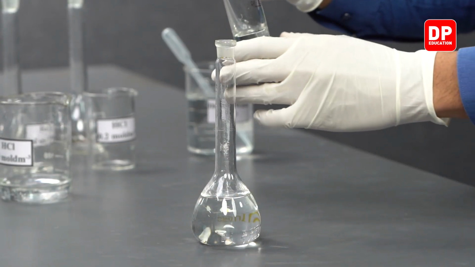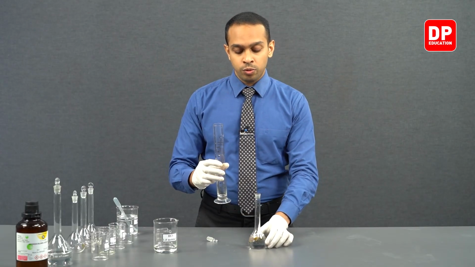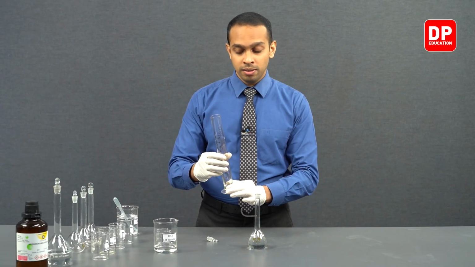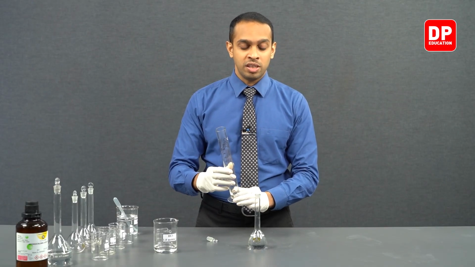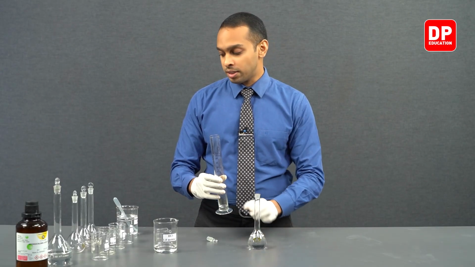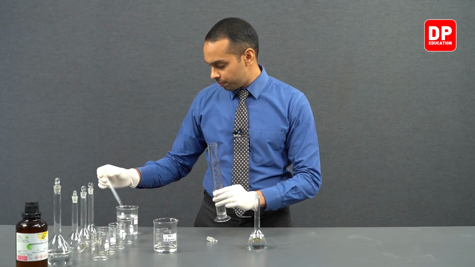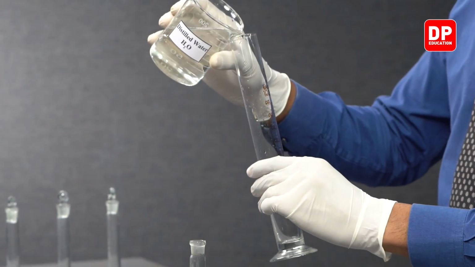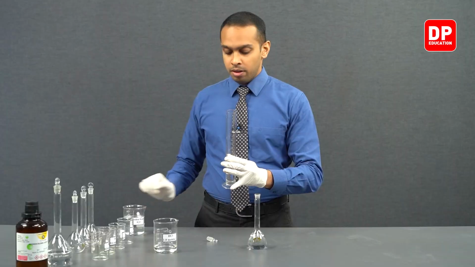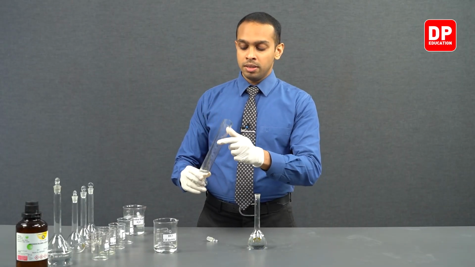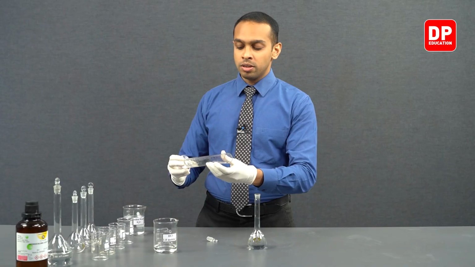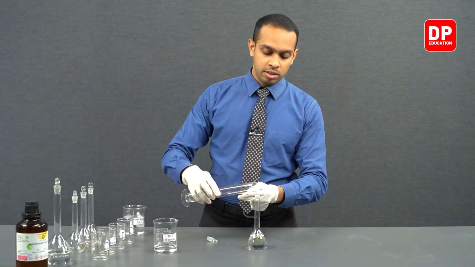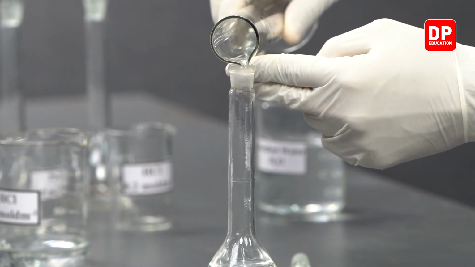Keep in mind students, when you're transferring this volume into the volumetric flask, you should not be spilling any of the HCl. So you have to be very careful when you're transferring this volume to our volumetric flask. After that, we can take a little bit of distilled water and add it to our measuring cylinder, and we can wash the interior walls of the measuring cylinder with this distilled water and transfer it into our volumetric flask as well.